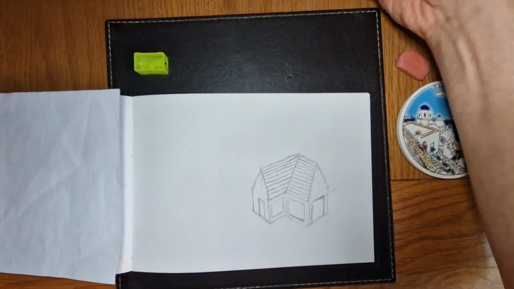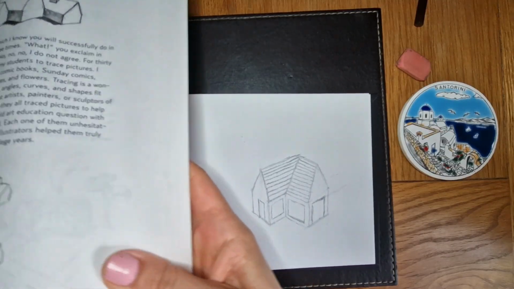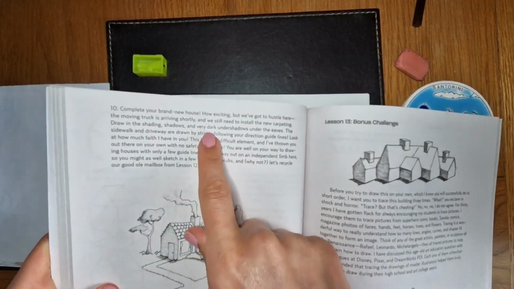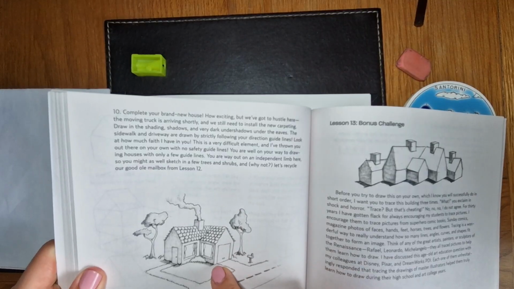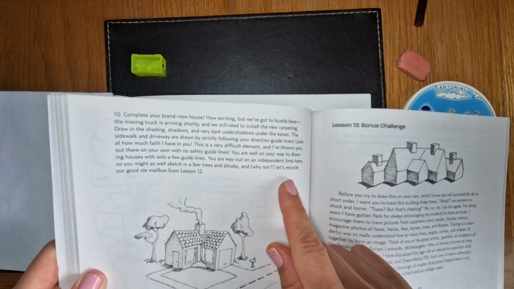What else is there? Okay, so complete your brand new house. How exciting, but we've got to hustle here. The moving truck is arriving shortly.